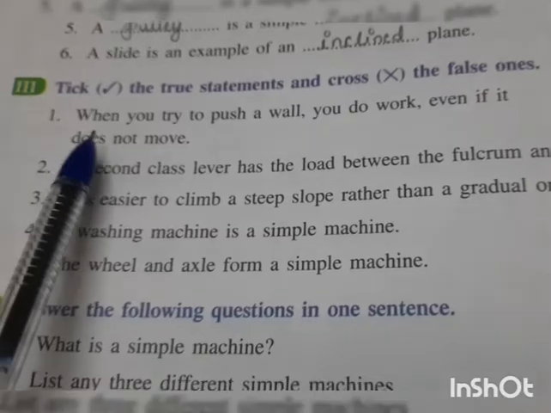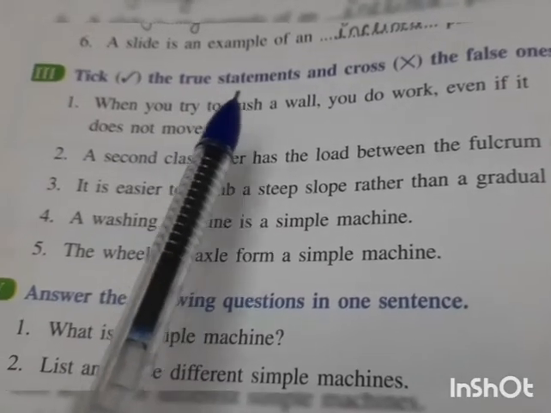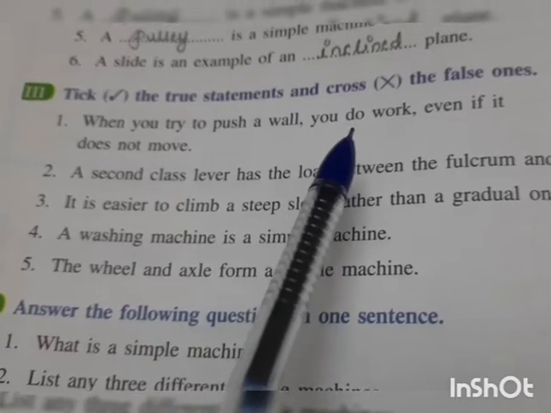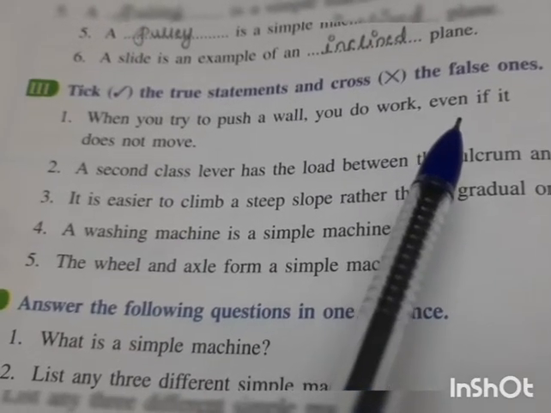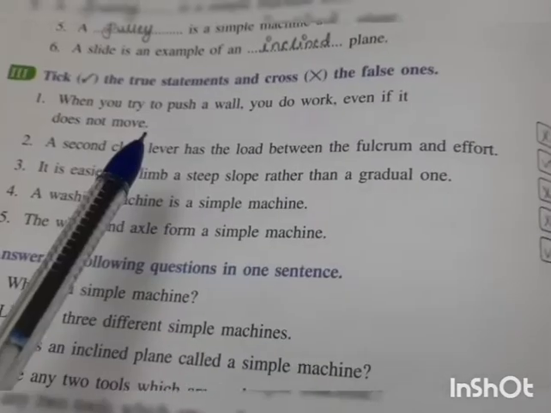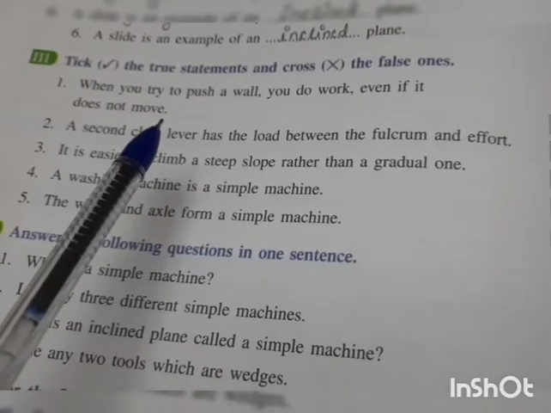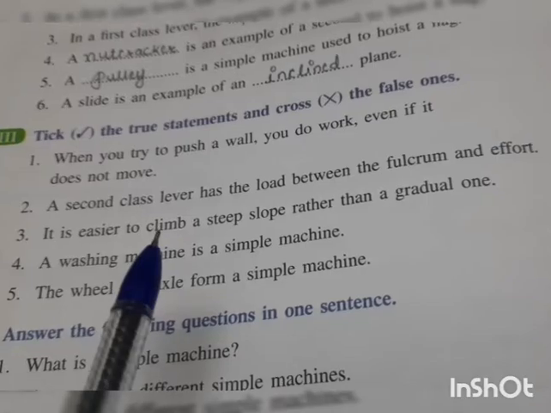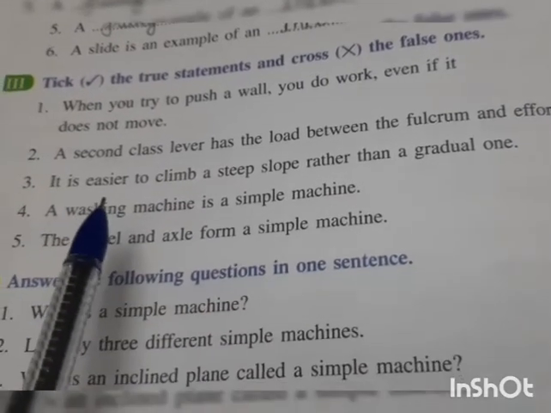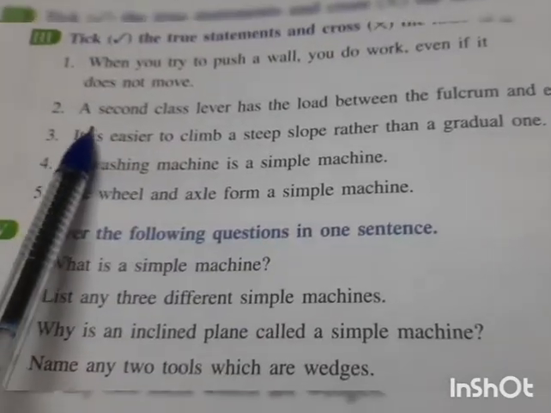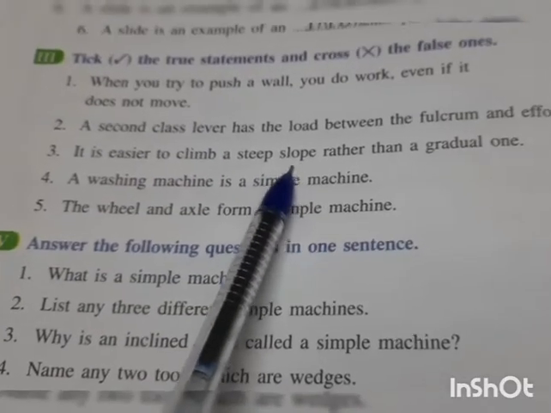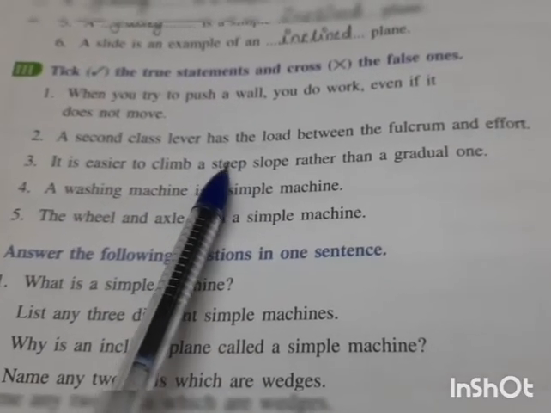Then first, when you try to push a wall, you do work even if it does not move. This statement is exactly a false statement because without any type of force we can't do any type of work. Then question number 2, a second class lever has the load between the fulcrum and the effort.